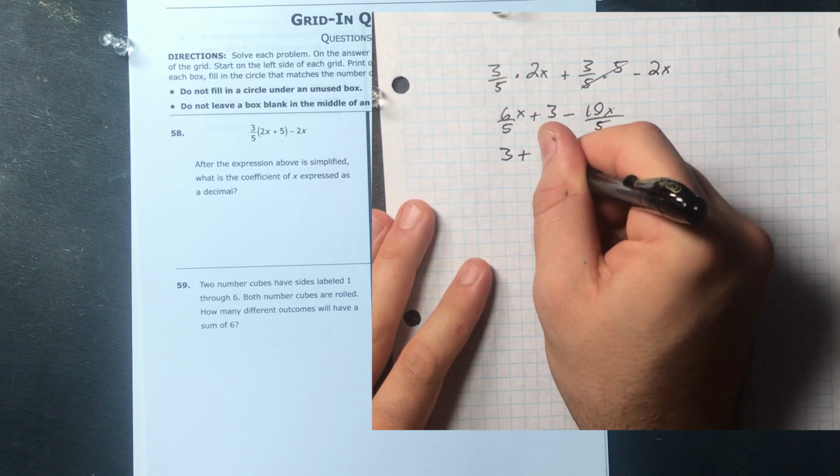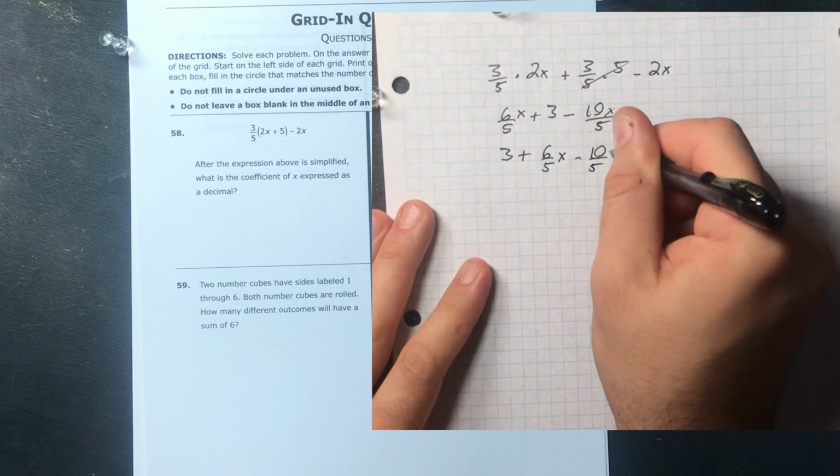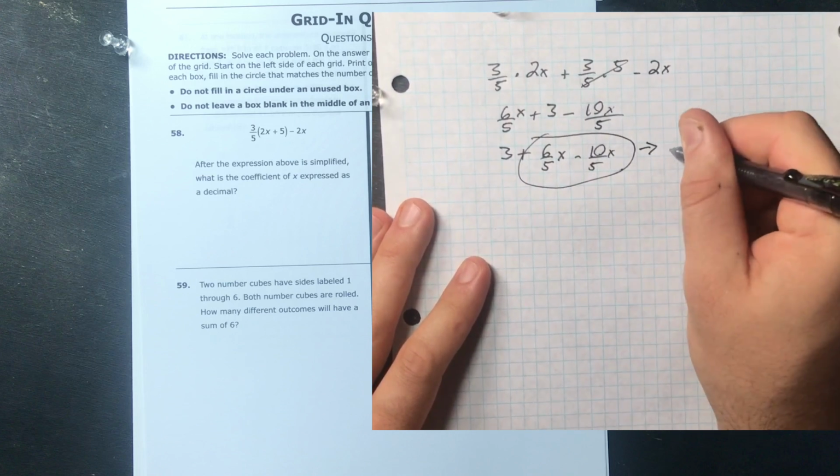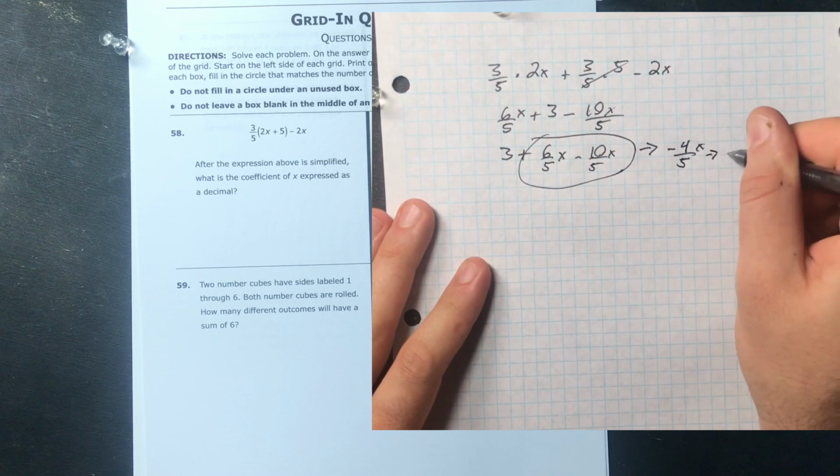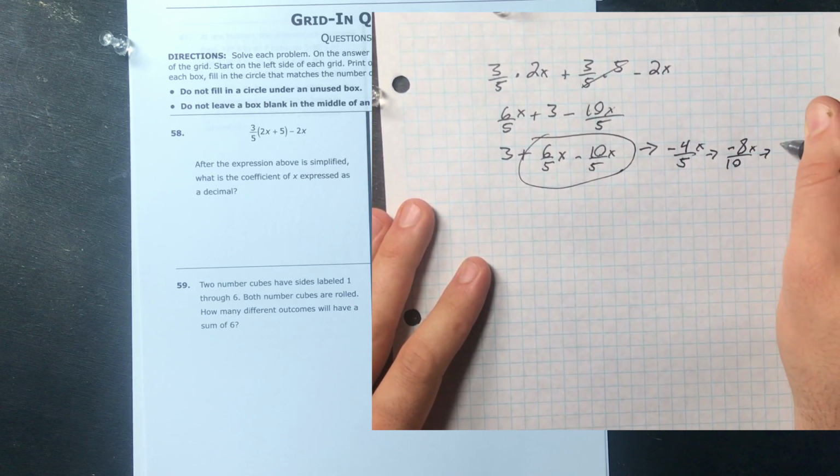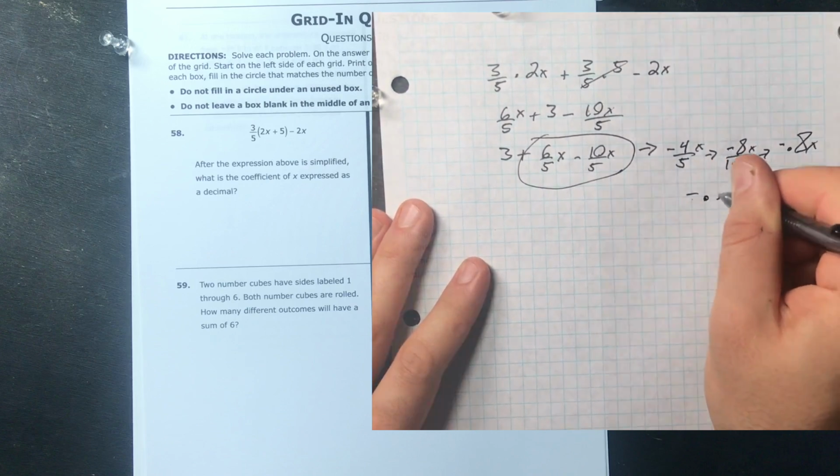Now I'm going to group my like terms next to each other. And we just need the x coefficient. So we get negative 4x over 5. If I make that into negative 8x over 10, equivalent, easy to turn to a decimal. There we go. Boom.